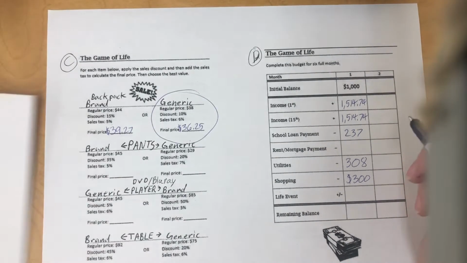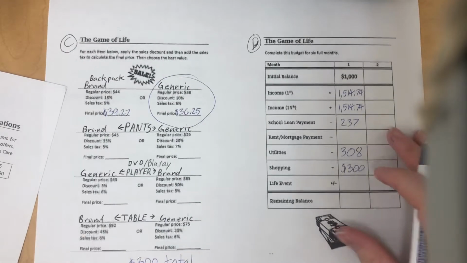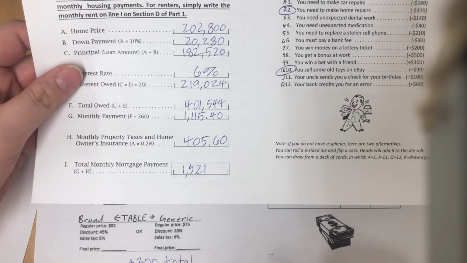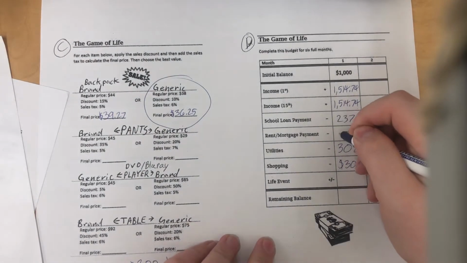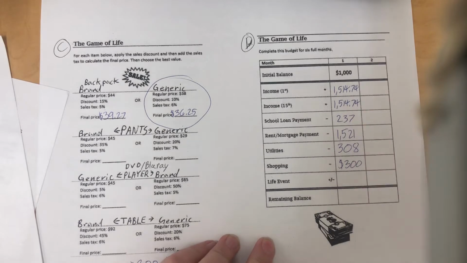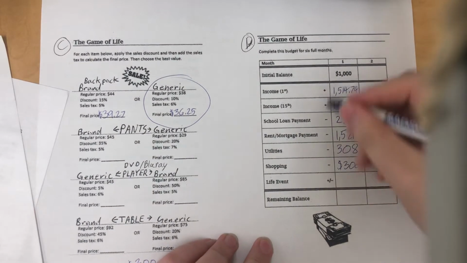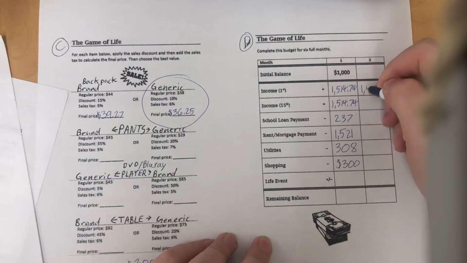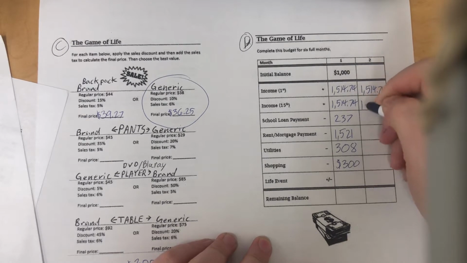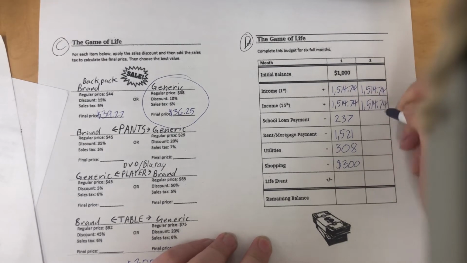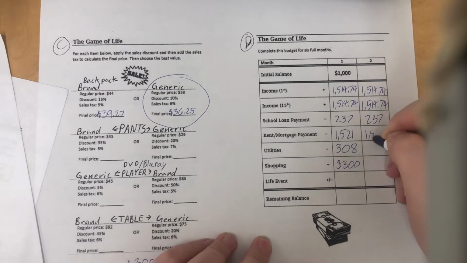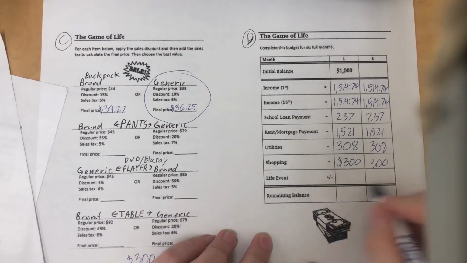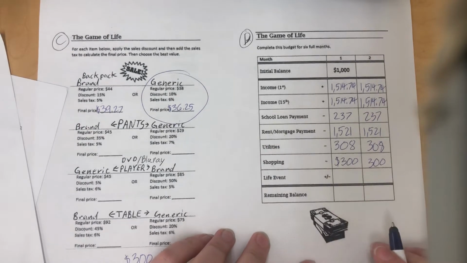My rent and mortgage were calculated on the first half of part 3. I figured out I have a total monthly mortgage payment of $1,521. So I'm going to write that in here, $1,521. Once you have all these numbers, you can actually take these numbers and go ahead and copy them into the second column. So 1,514.74, 237, 1,521, 308, and 300.